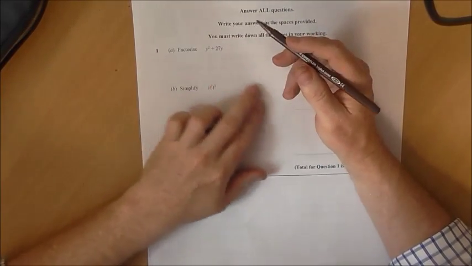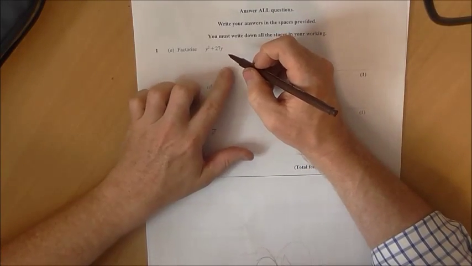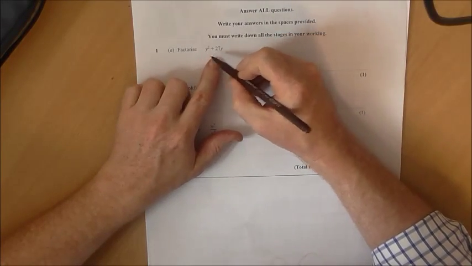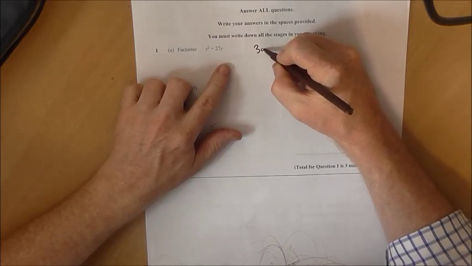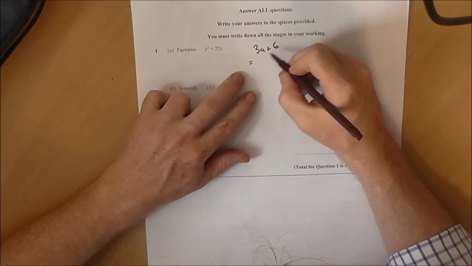Question 1a is a backwards expansion question. You have to make up an expansion question which would produce this when you multiply it out. This sort of thing. That's what you get when you multiply it out. You just look for what you can see twice.